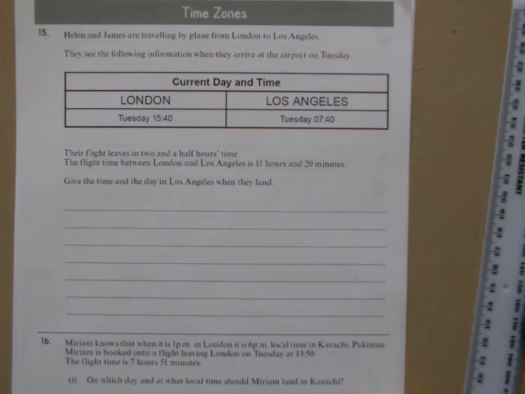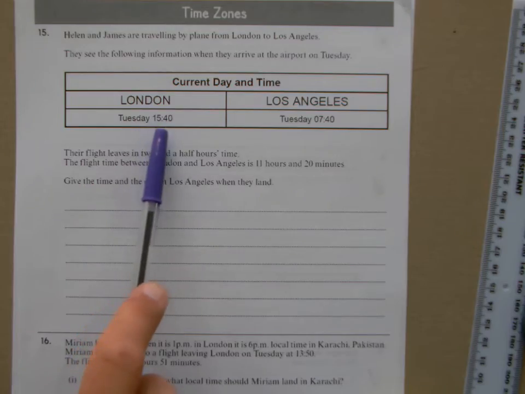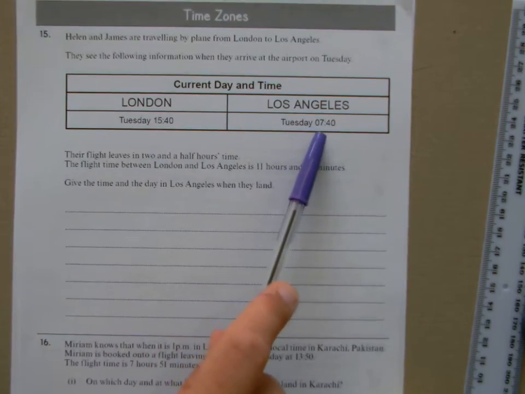Okay, so Helen and James are travelling by plane from London to Los Angeles. They see the following information when they arrive at the airport on Tuesday. So you've got the time in London, which is their time, where they are in London. Of course, the time in Los Angeles is different. Notice Los Angeles is behind, isn't it?